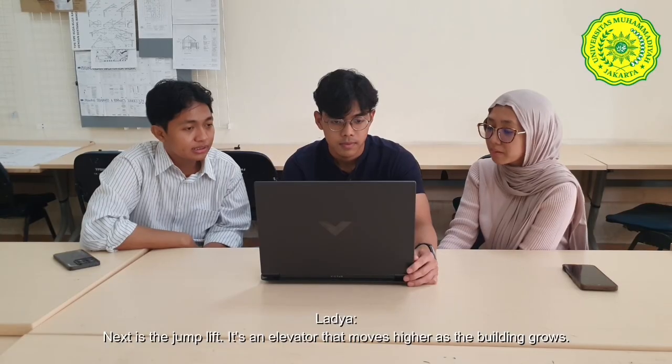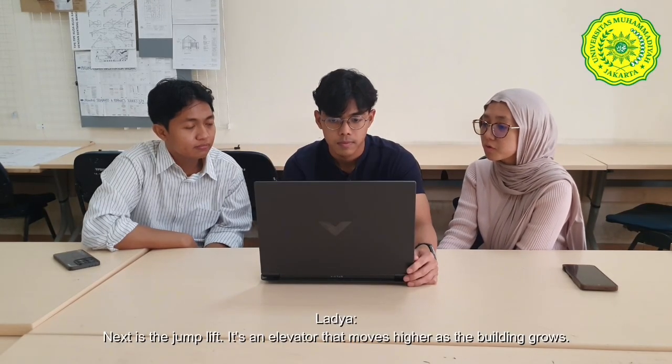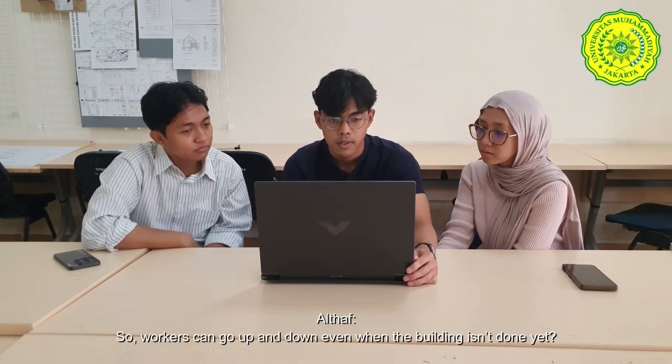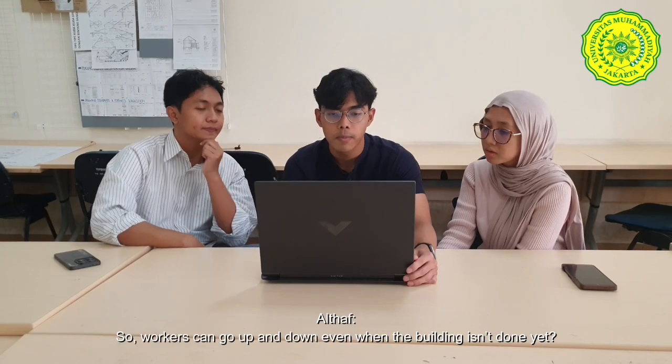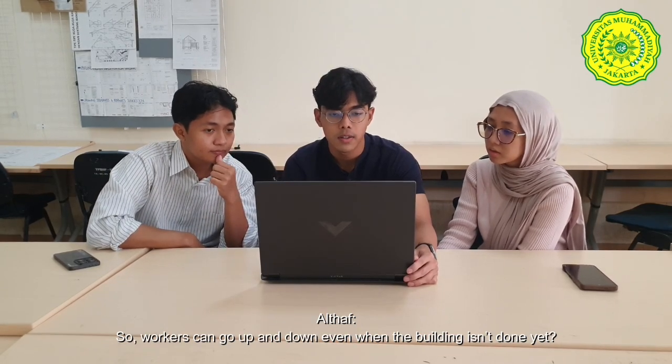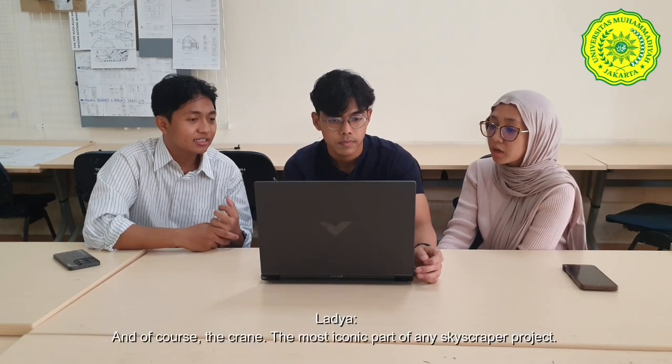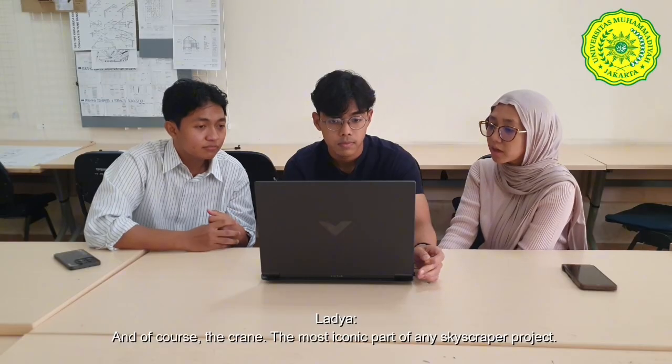Next is the jump lift. It's an elevator that moves higher as the building grows. So workers can go up and down even when the building isn't done yet. Exactly. And of course, the crane, the most iconic part of any skyscraper project.